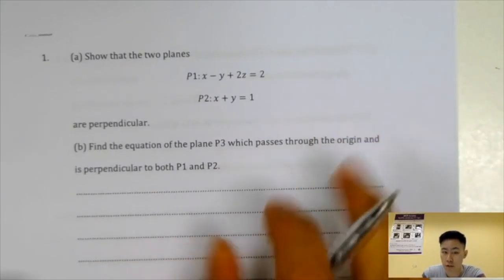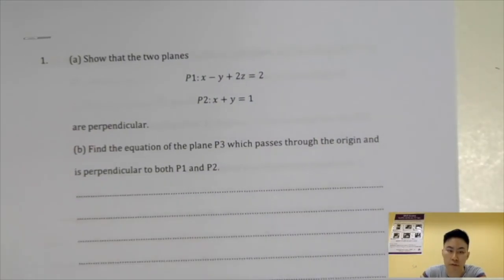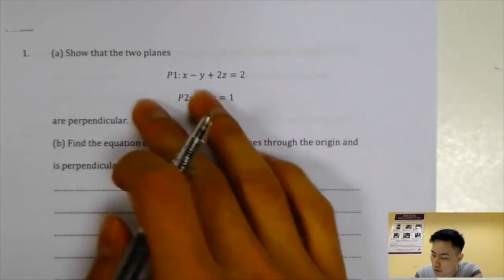So you may find the questions a bit hard compared with note 1. Okay, so let's move on to the first question.